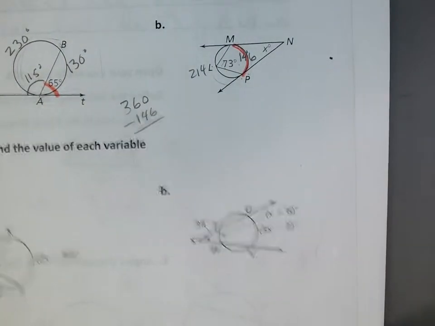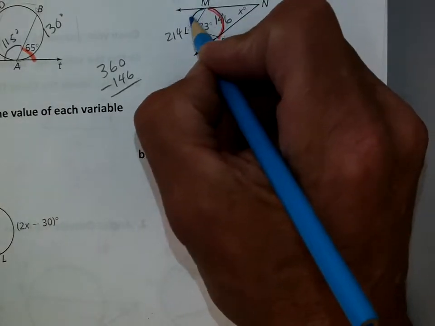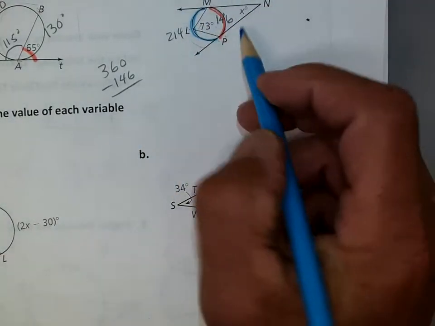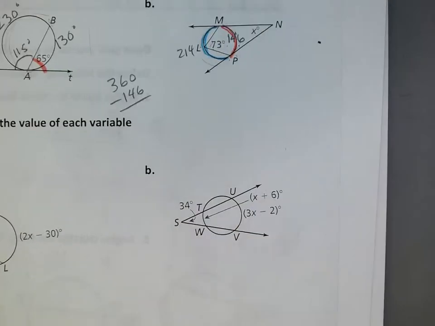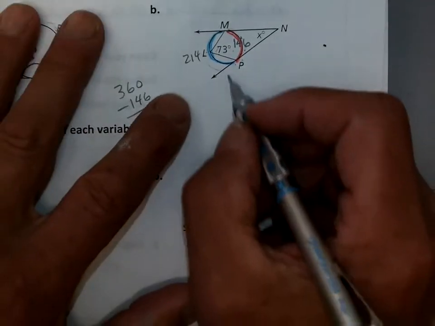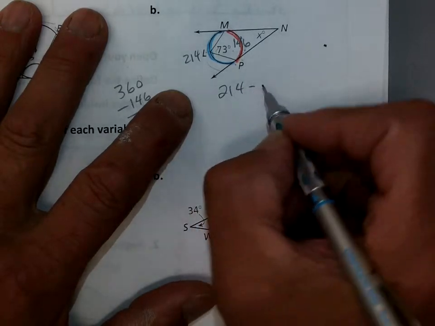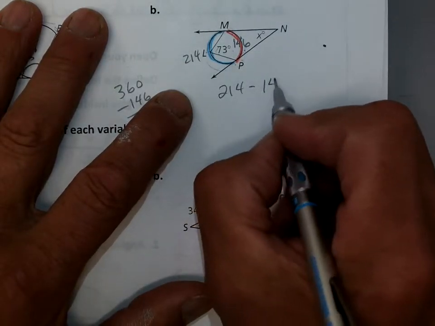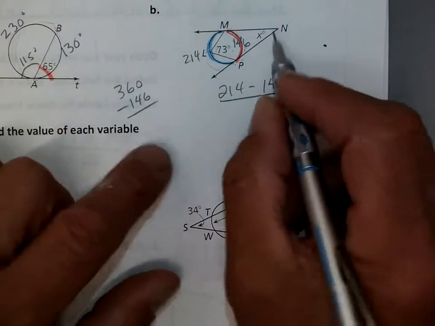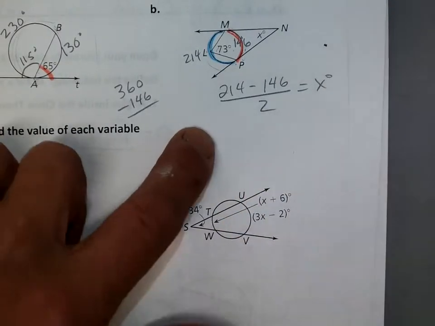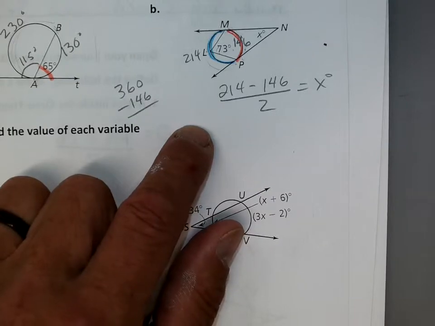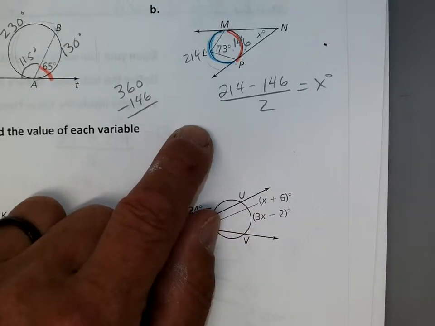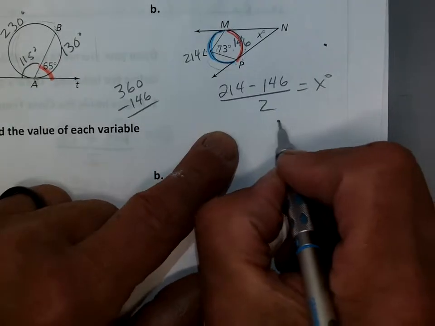Okay, now let's use my formula. I've got my outside arc minus my inside arc, divided by 2, makes my angle. So I'll take my 214, my outside arc, subtract my inside arc, 146, divided by 2, and I'll get my angle x. I'll use Alex's calculator. 214 minus 146, divided by 2, and I get 34 degrees.